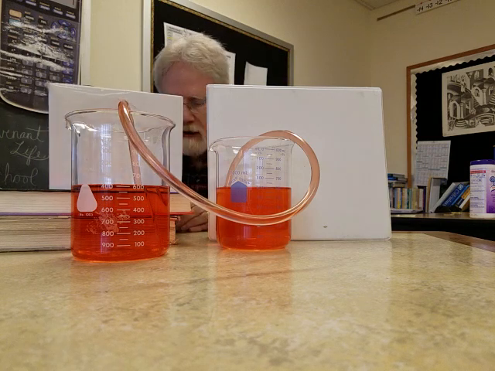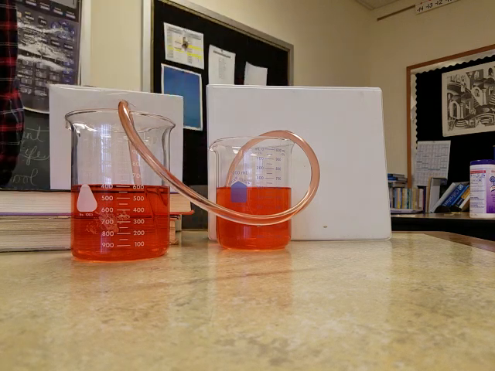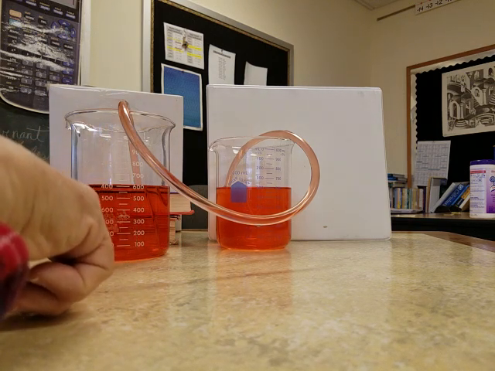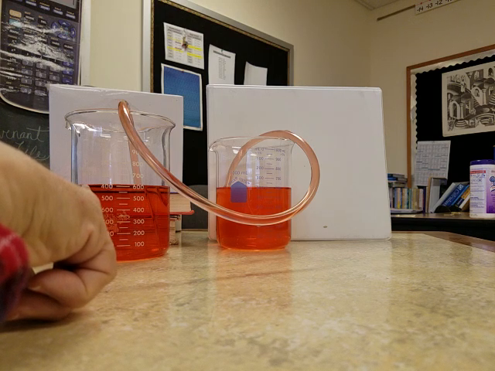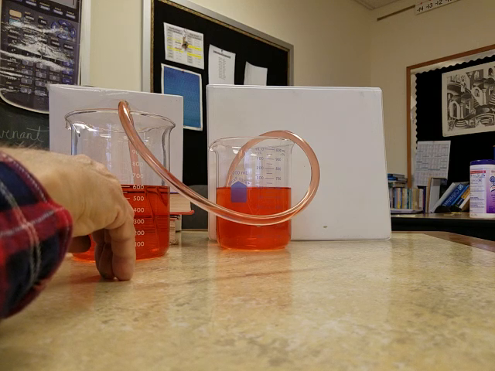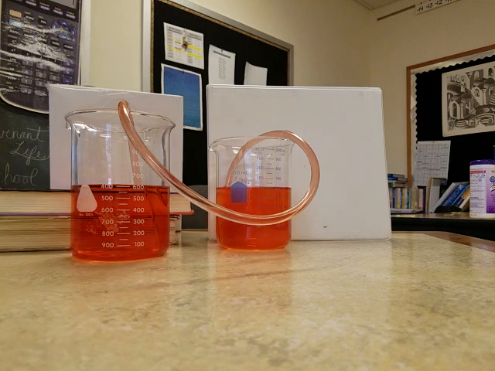First of all, I wasn't thinking about the fact that I can't get to my beakers with these. Well, I'll just do it from the other side. Notice, please, that the two beakers here are filled to the same level. They are about the same volume. This is at just over 400 milliliters. This is also just over 400 milliliters. I didn't realize that they were the same capacity beakers. Good. That's even better.